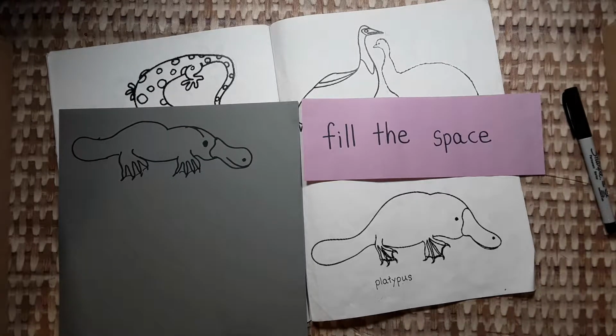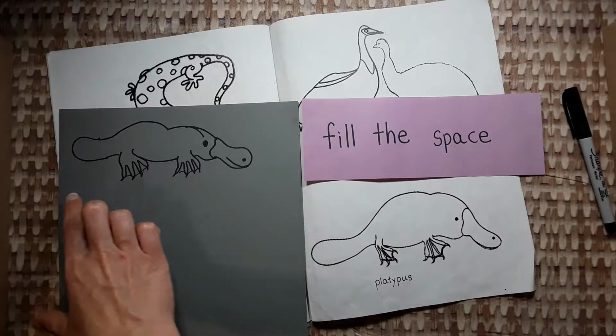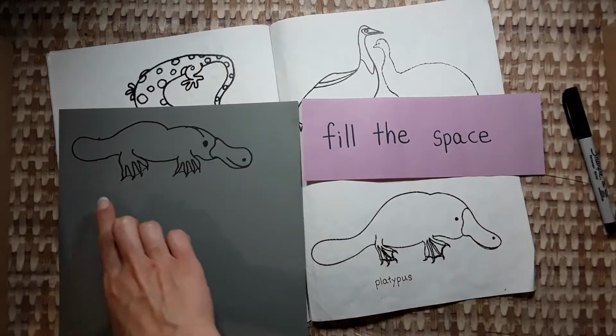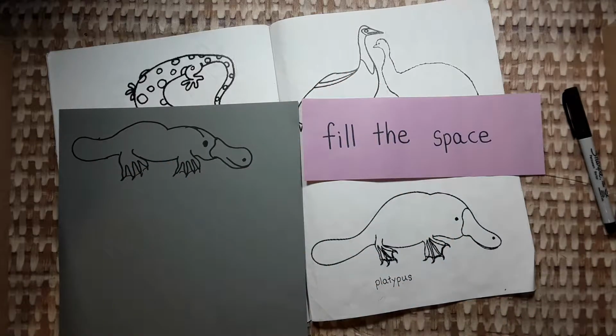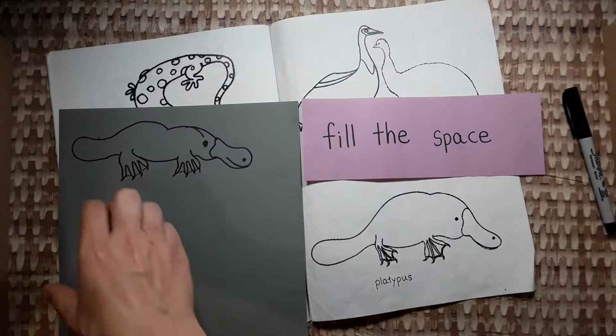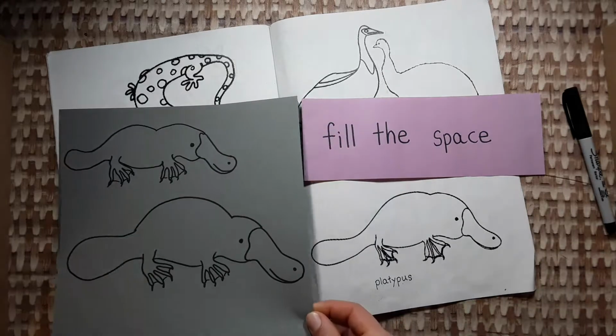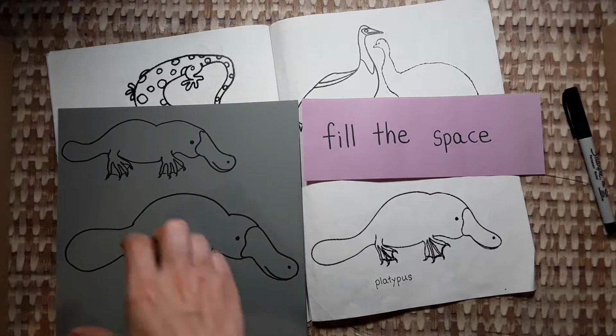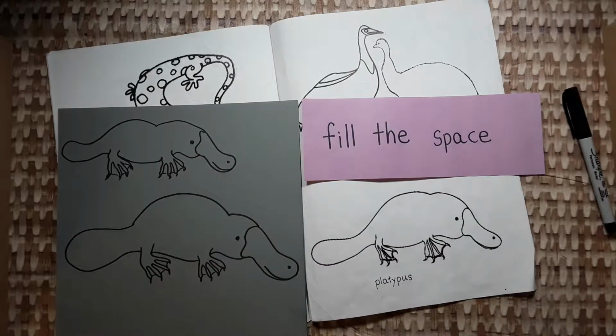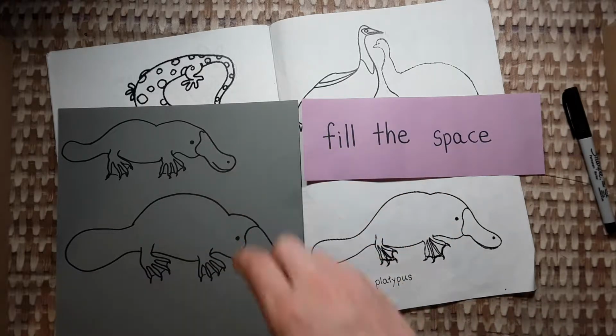When you're drawing today, you need to fill the space. I drew this platypus, but I didn't fill the space. There's quite a bit of empty space left over. One solution, if this happens to you, is you could draw another animal in the empty space, like this. Now we have the empty space filled up, and we have two nice drawings.